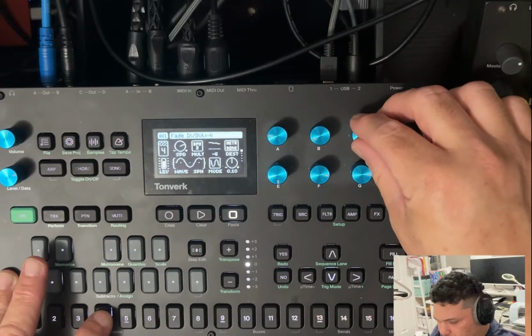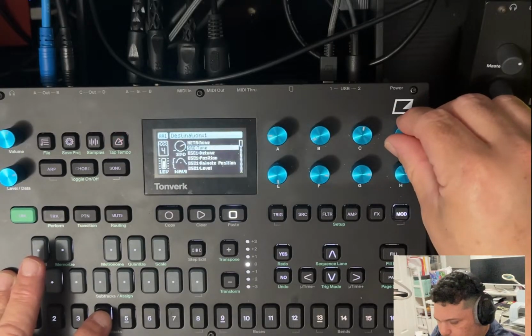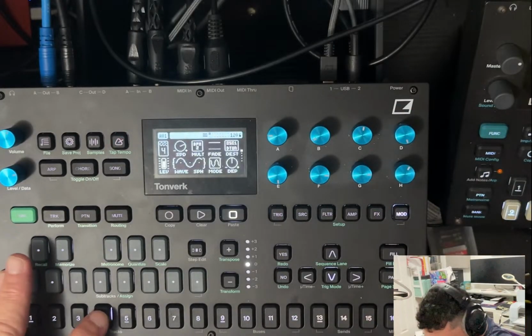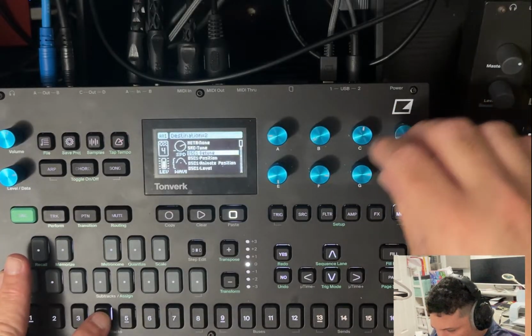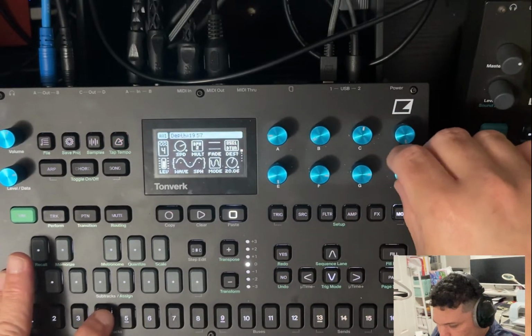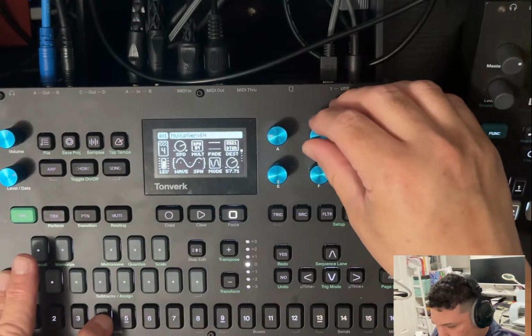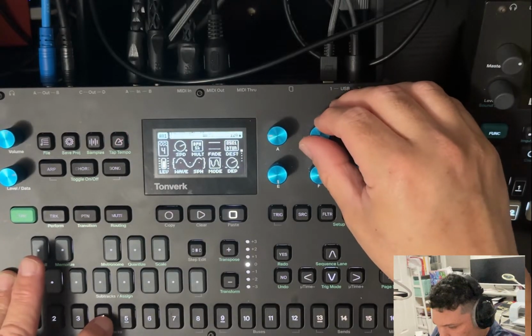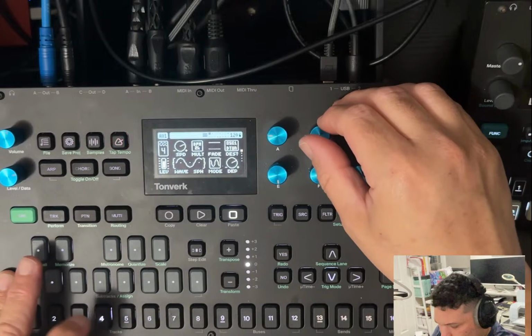Because with the LFO, you can go to a higher rate. It could probably help me with the... There you go.